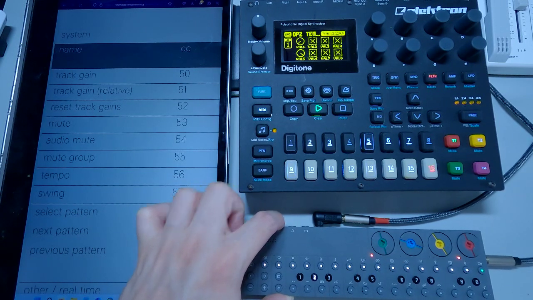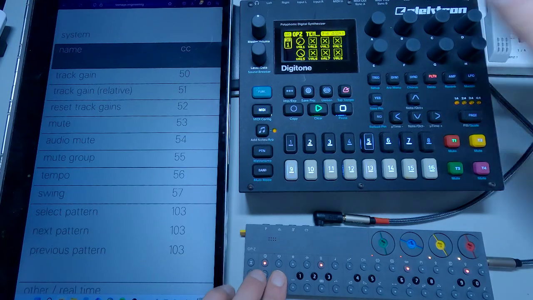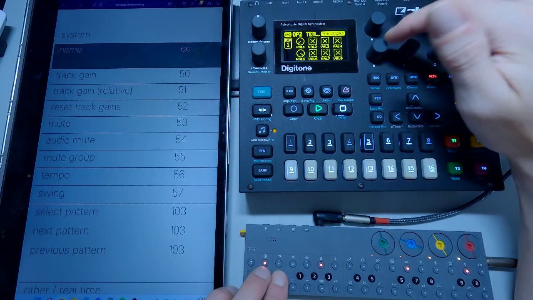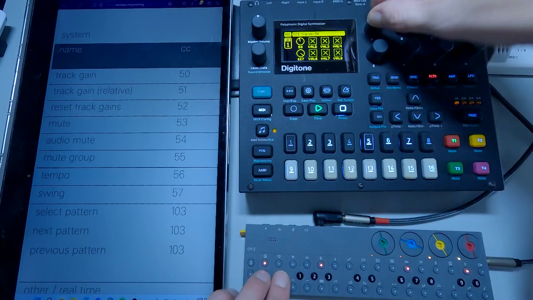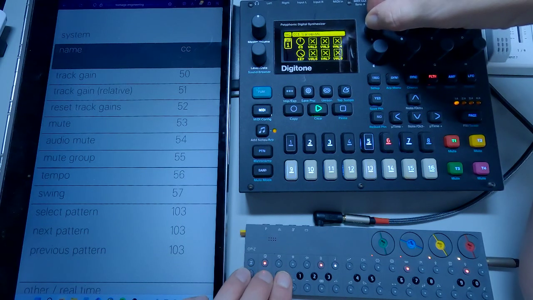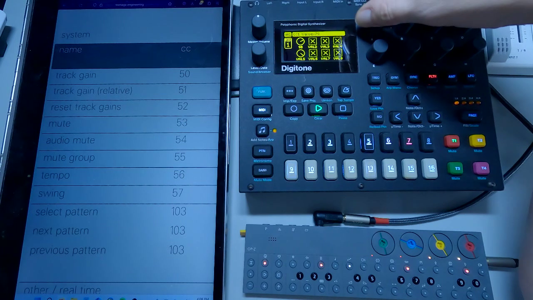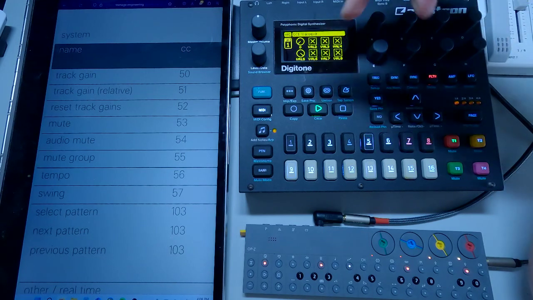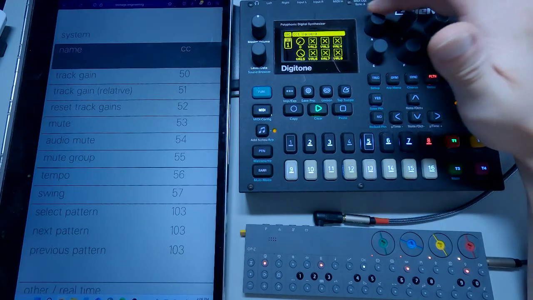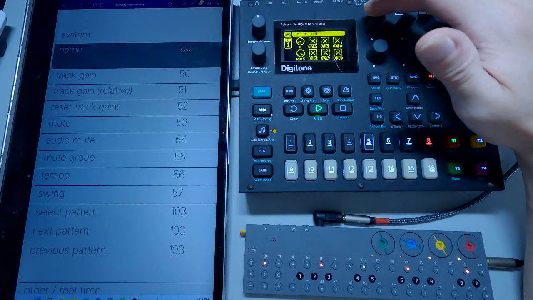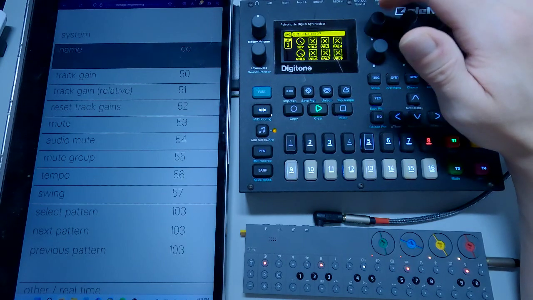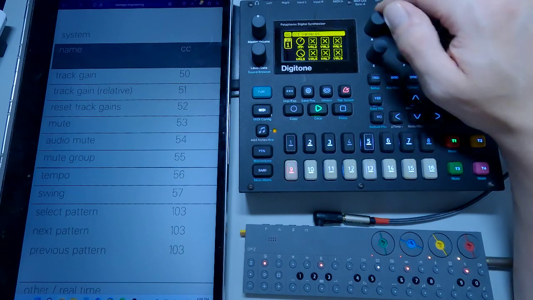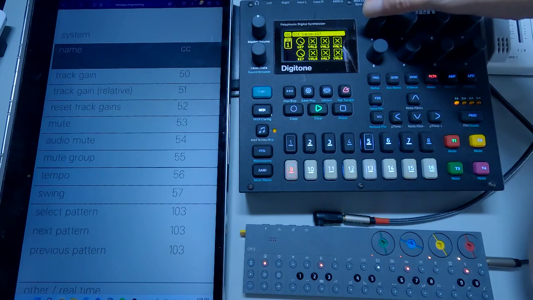I can actually back off the kick track's gain by just, let's see, by adjusting CC50. So it's separate from the overall gain. I don't fully understand it, but it is gain. It's another way that you can mute things. You could use another device to mute things. If you could send a CC to 50 with a value of 0, it'll mute that track for that step.